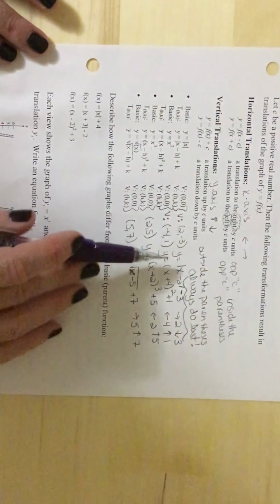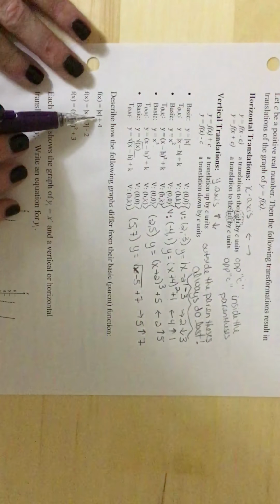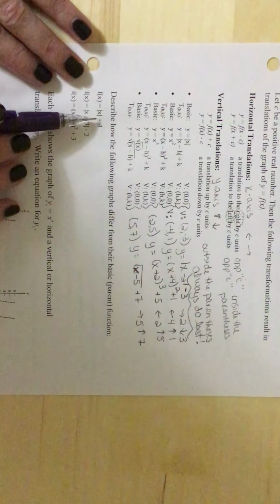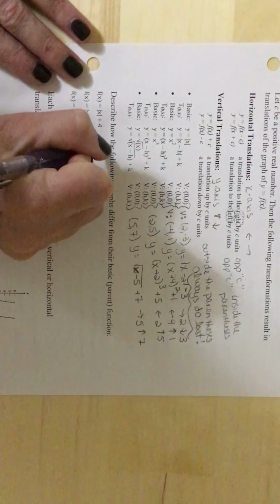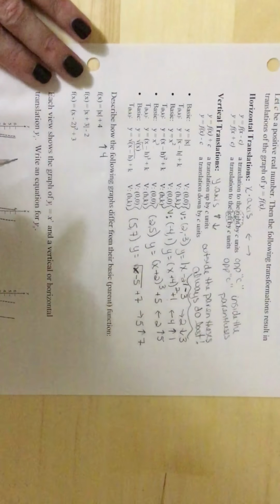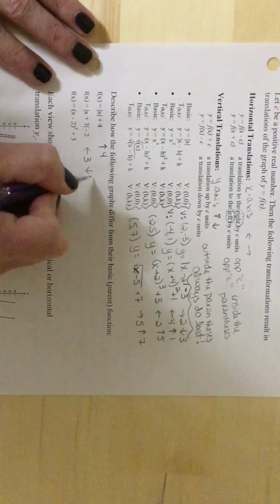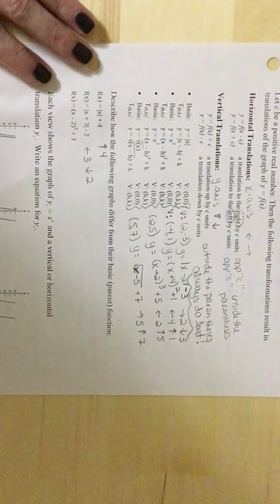Here we're given a function, and just given the equation, like I did up here, we're going to look at what the movements of this graph are compared to the parent function. So this tells me that I am moving up 4. The second function looks like I'm moving to the left 3 units and down 2 units.